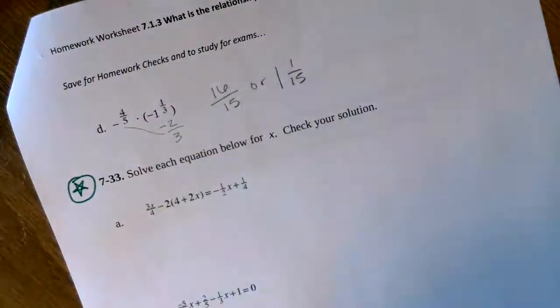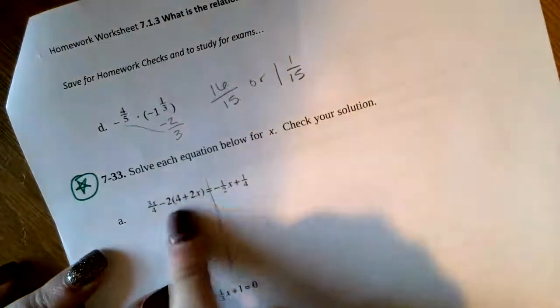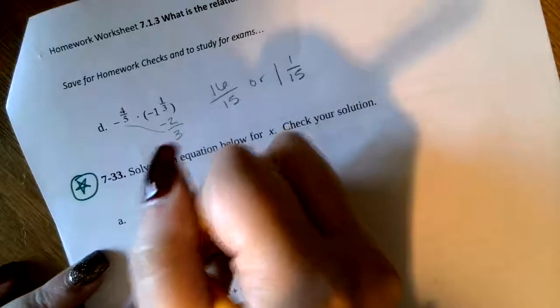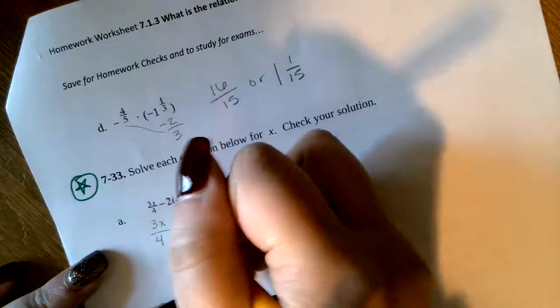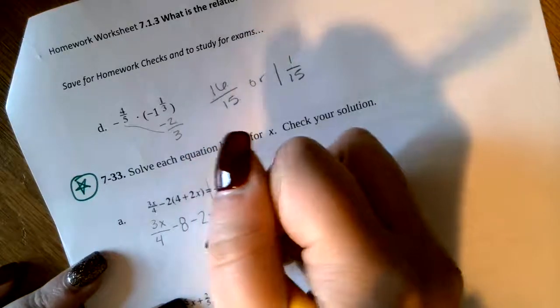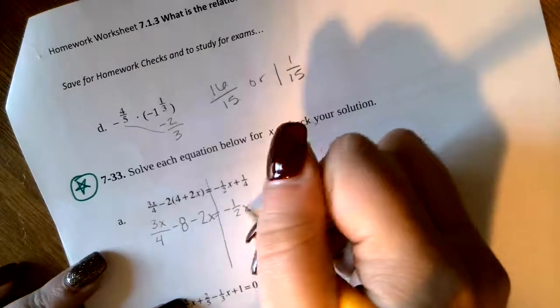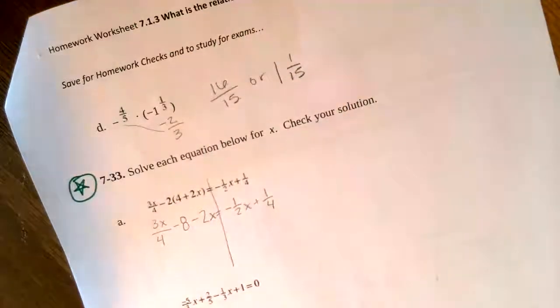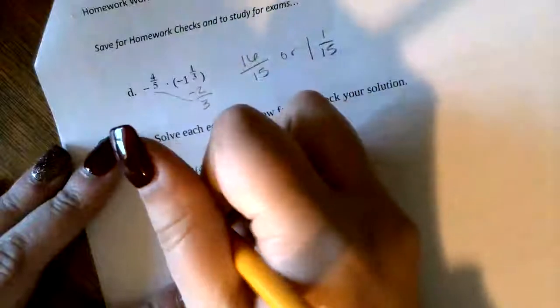All right, then it says that we need to solve each equation below for x, and then we need to check our solution. Okay, so solving for x. Remembering that we need to do our distributing here probably first before we do anything else. So negative 2 times 4 is negative 8. Negative 2 times positive 2 is negative 2x. And then these guys we can just rewrite as well. Okay, so a couple different ways that I can do this, and I could just view this like this as well.